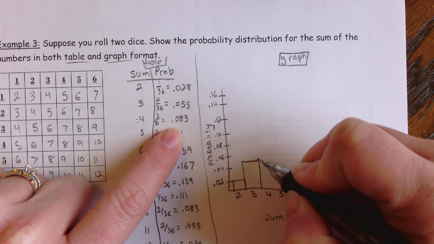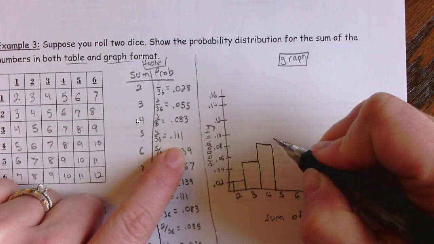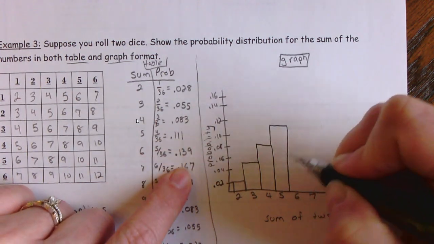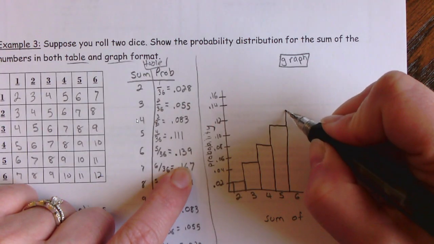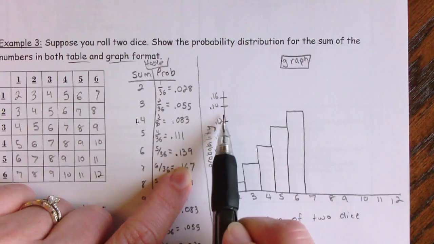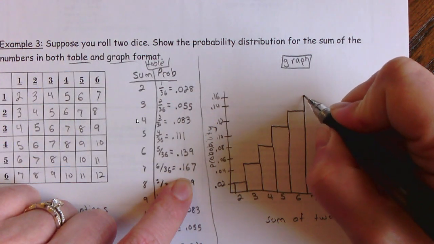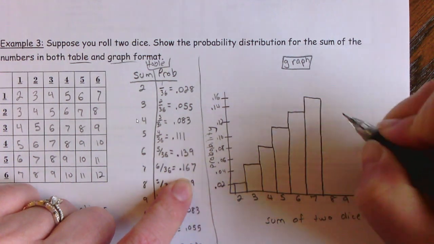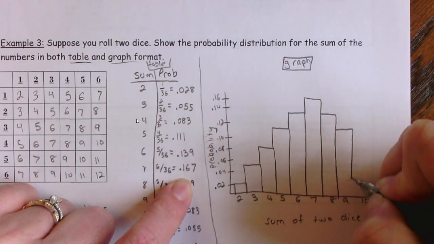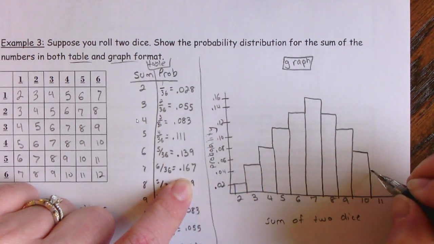4 is 0.08, so that's somewhere there. 5 is 0.11, so that's somewhere in there. 6 is 0.13, so that's somewhere in there. Okay, so 0.13 would be in there. And then we have 0.16, should go to the top. And then we slowly work our way back down for the rest of them.